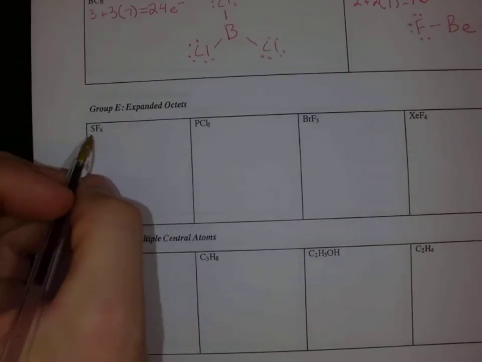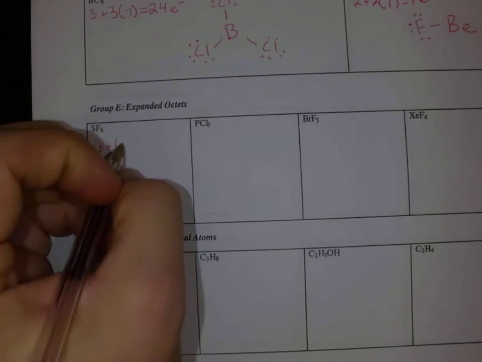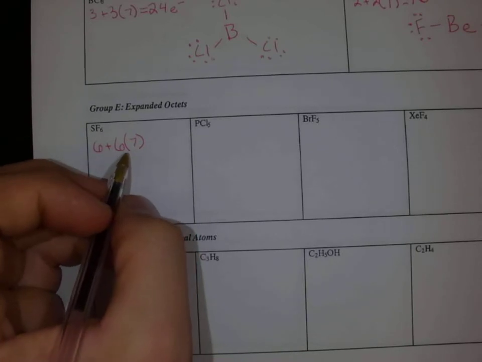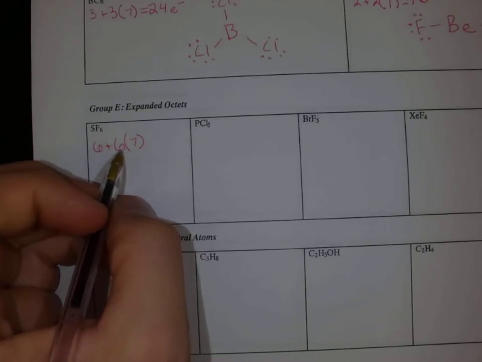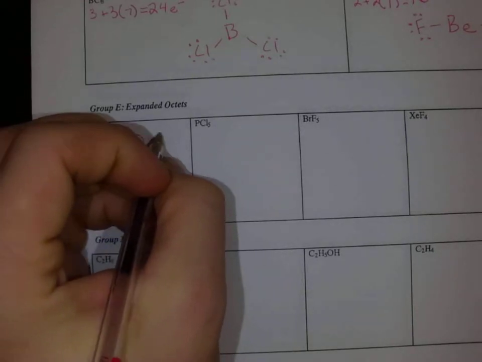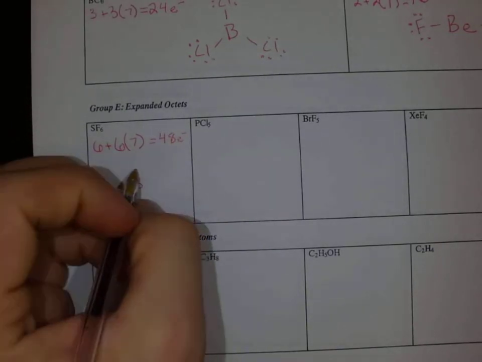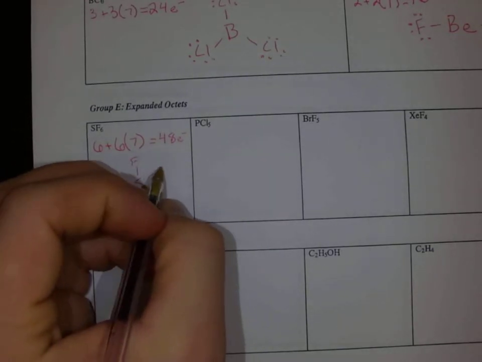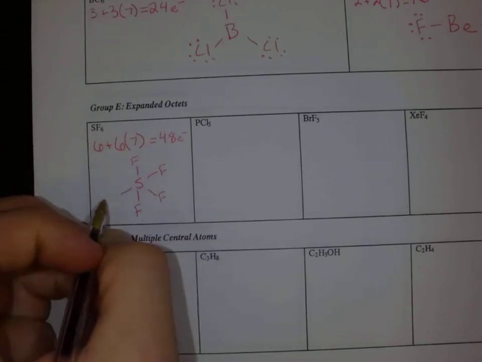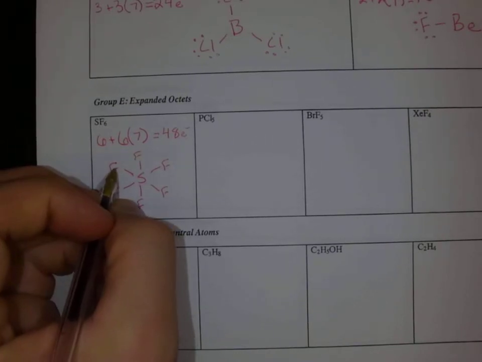Let's go ahead and look at this one. It's SF6, so sulfur would have 6 electrons, plus fluorine, so 6 times 7. 6 times 7, I think, is 42. Is that right? I think that's right. Plus 6 more, that's going to be 48 electrons. So when I draw this, I'm going to put sulfur in the middle, and I'm going to put fluorine around it. In this case, I'm going to draw 6 bonds from sulfur to fluorines.